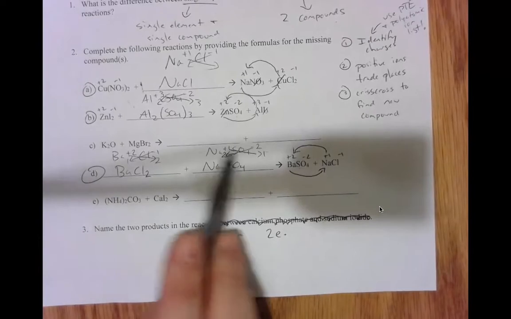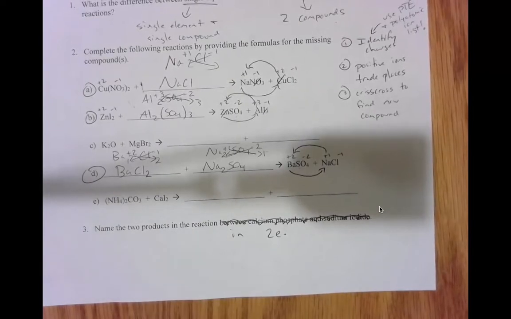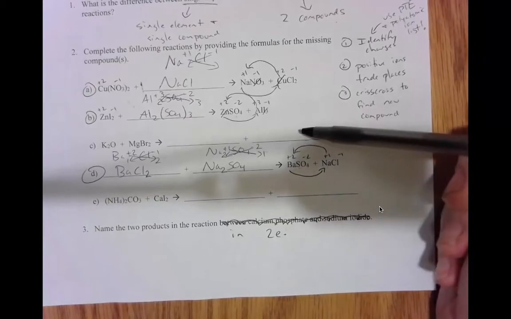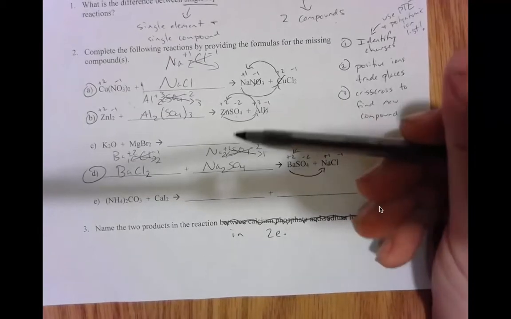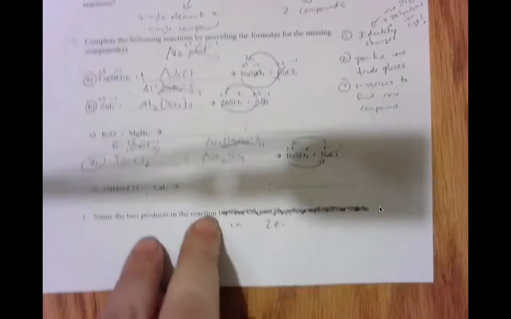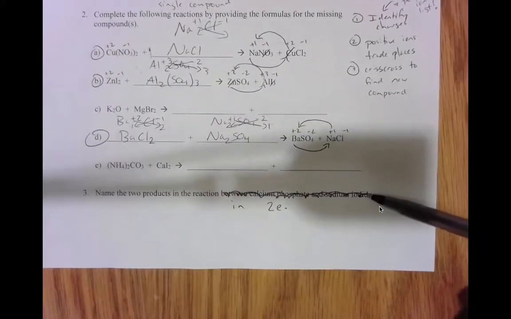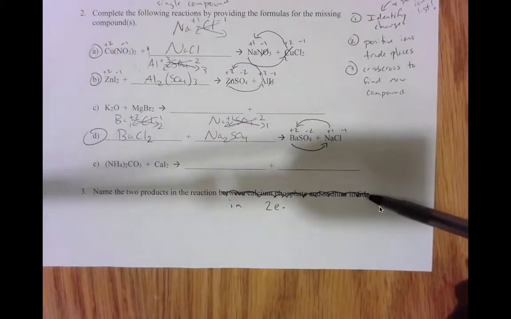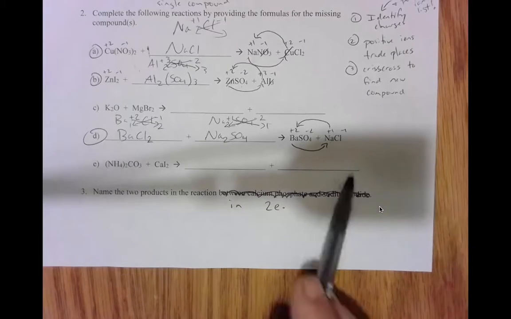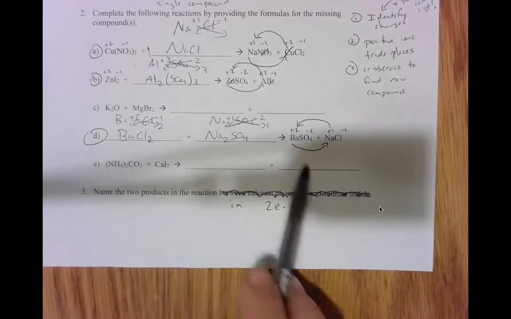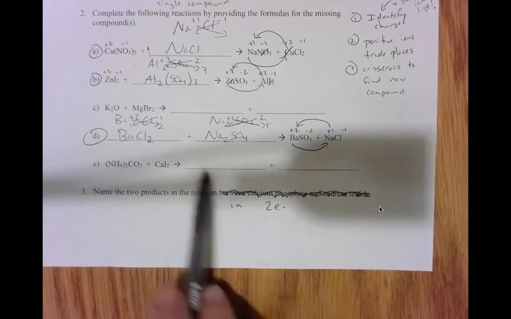Cool. So then that's how we get our answers. Remember, don't forget to crisscross to find the new compounds. I want you to try to do what I did in A, B, and D for C and E. In question 3, I want to make this one a little bit easier. I want you to name the 2 products in the reaction in 2E. So after you get your answer in 2E, name those products.